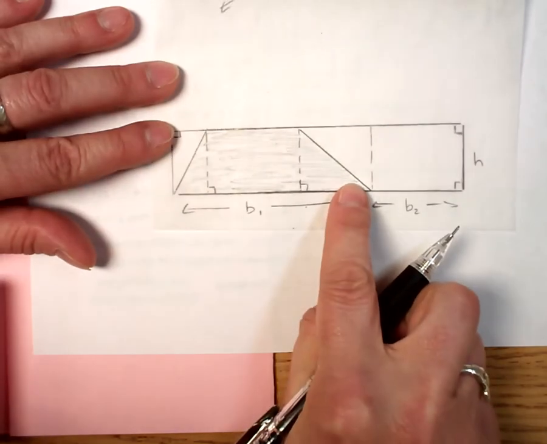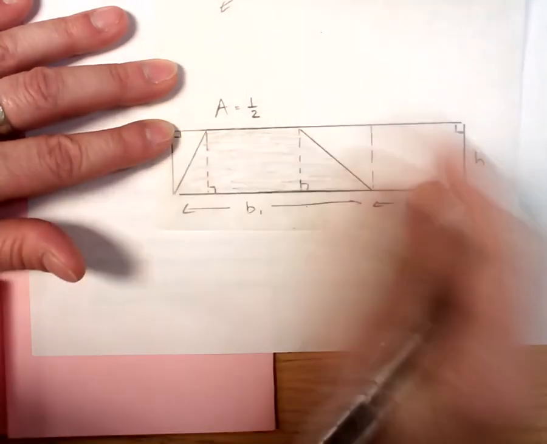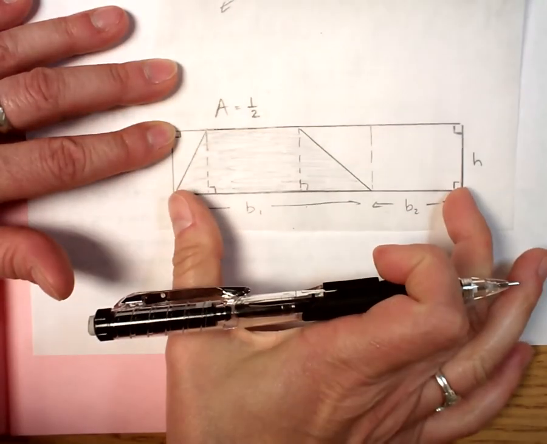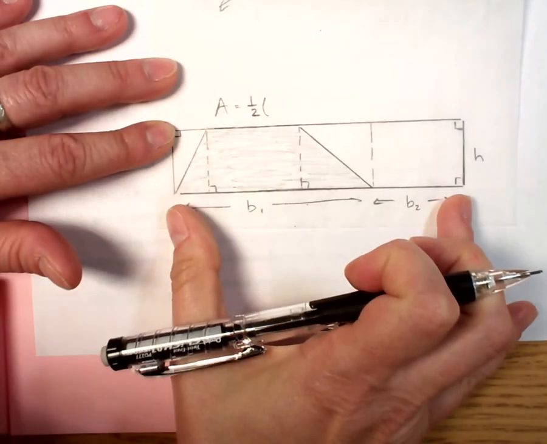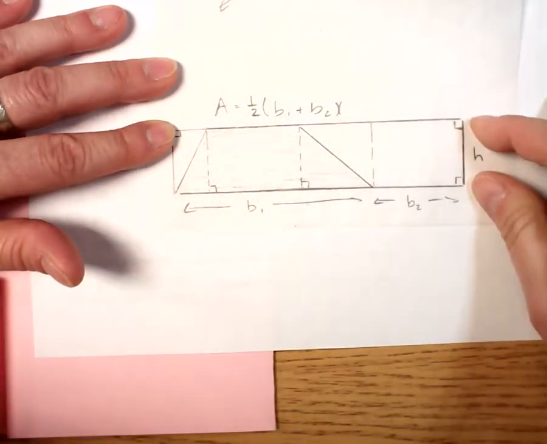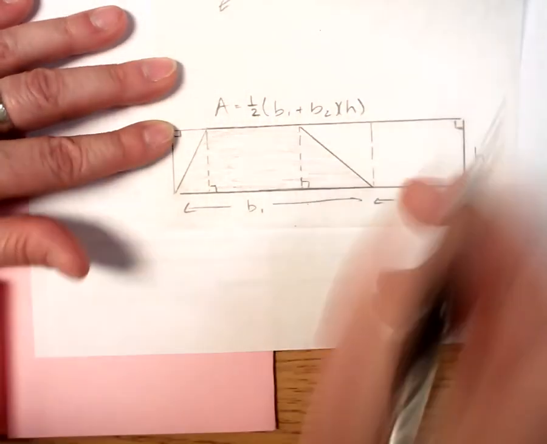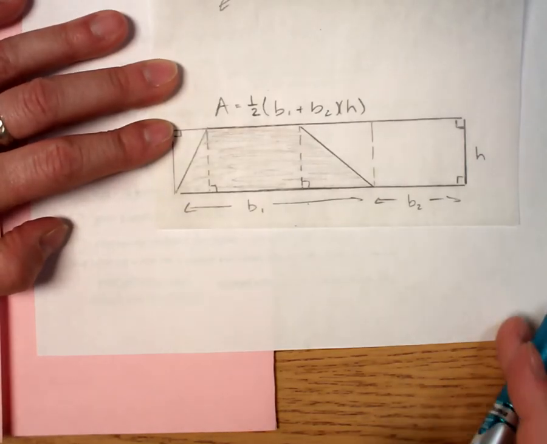So the area of the trapezoid, we only want half of this whole rectangle that's being shown, because remember we doubled everything. That is where that great big formula that you were told back in the day just to memorize came from.